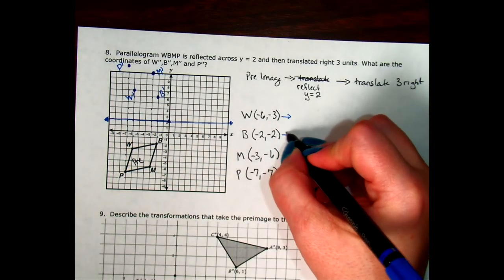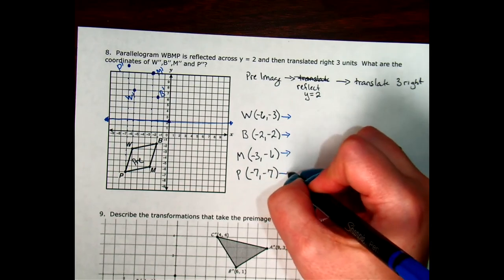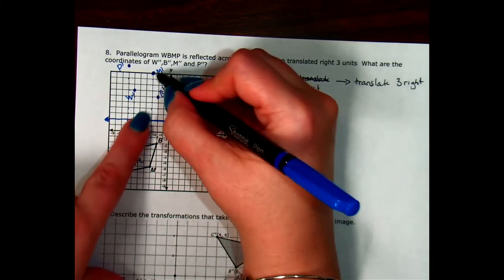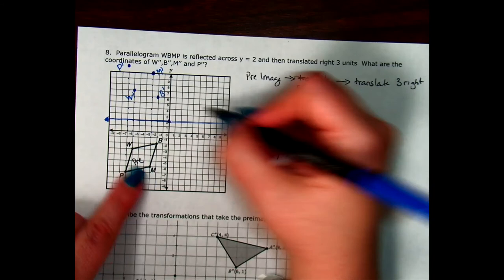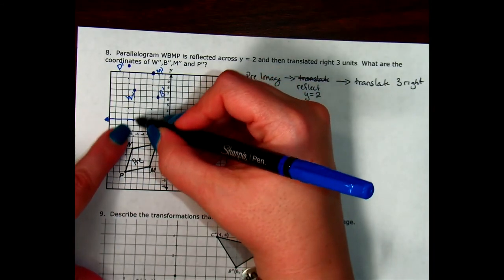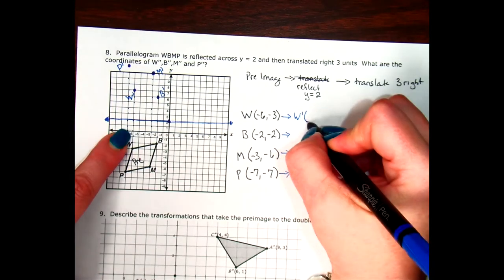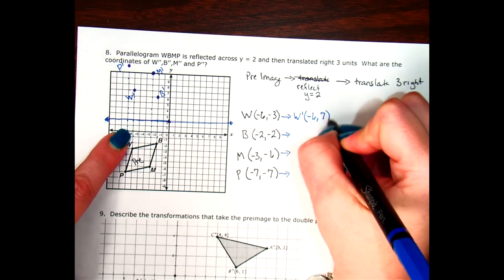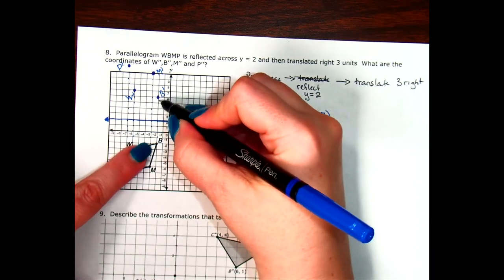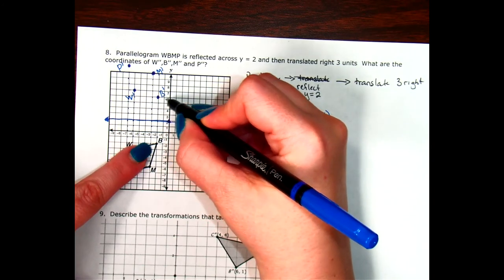So when I reflect in y equals 2, my new point W prime is at -6, 7. B prime is at -2, 6.